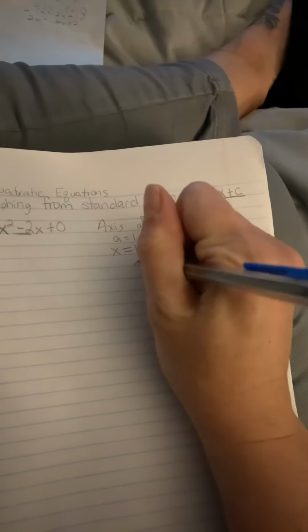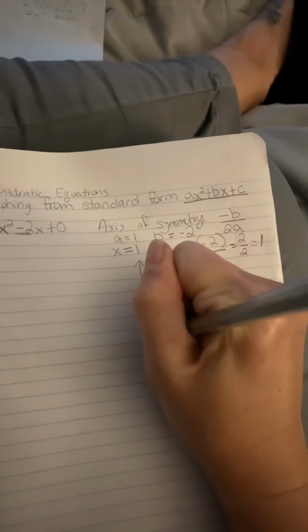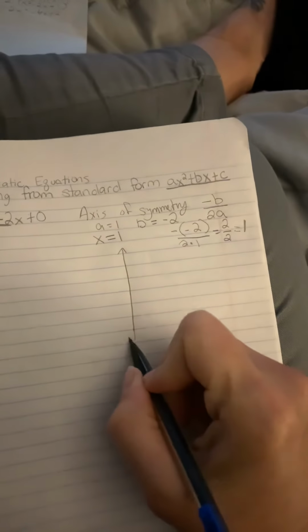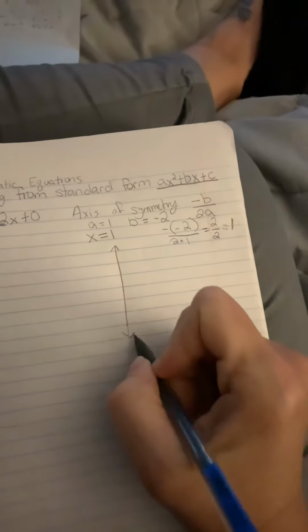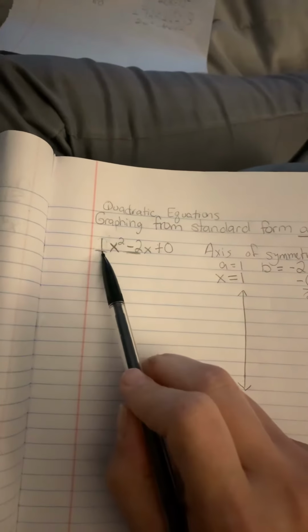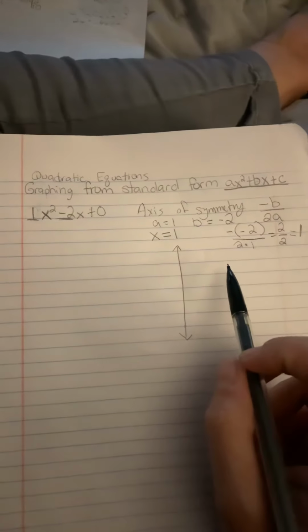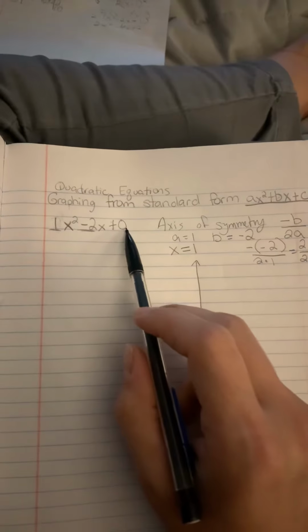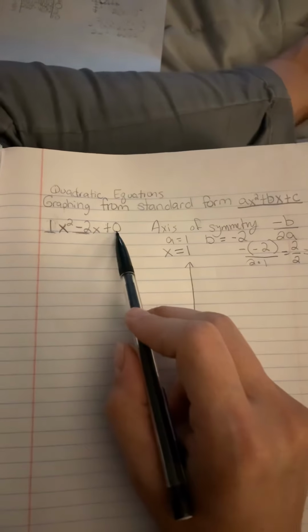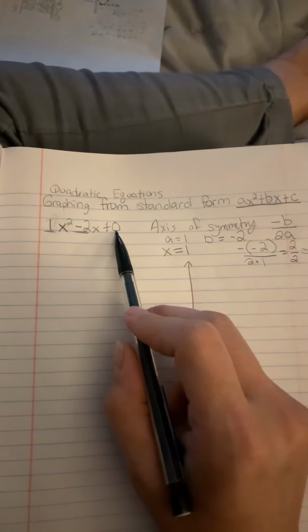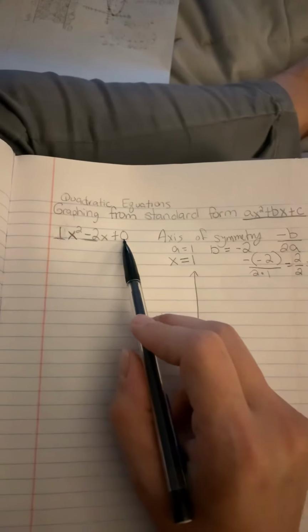All right, I'm going to draw a little graph for this. Hopefully I give myself enough room. A is positive, so my graph is going to open up. If you have your graphic organizer, it tells you C is where your parabola is going to hit the y-axis.